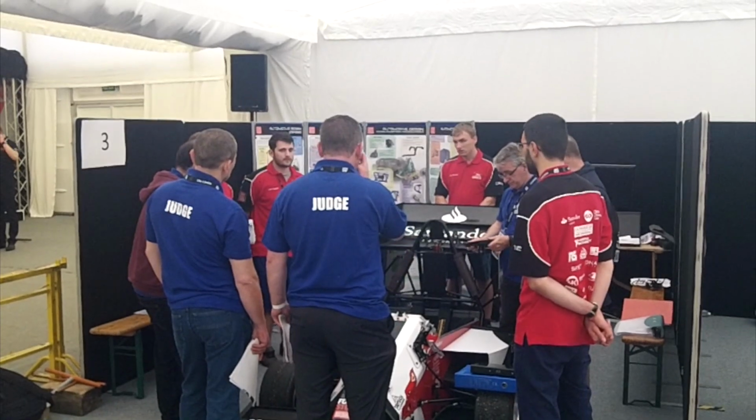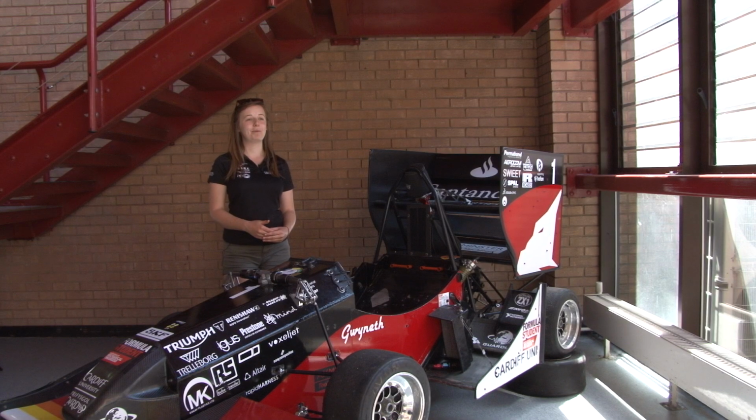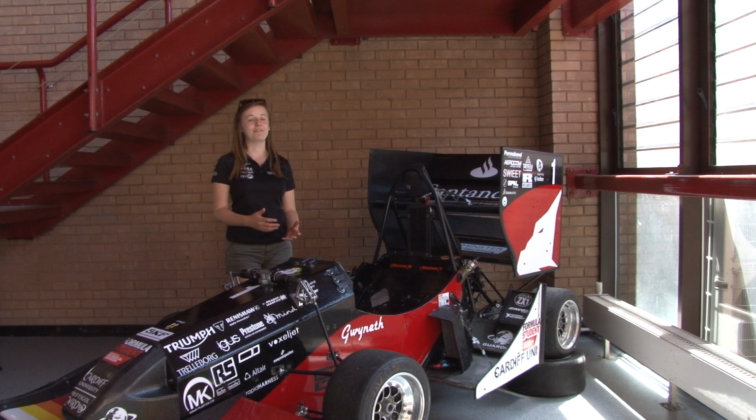The business event is worth 100 points. The team has to develop a business strategy for their vehicle if it was going to become a small production car. Now, these three events comprise the static events, and these are then followed on by dynamic events.